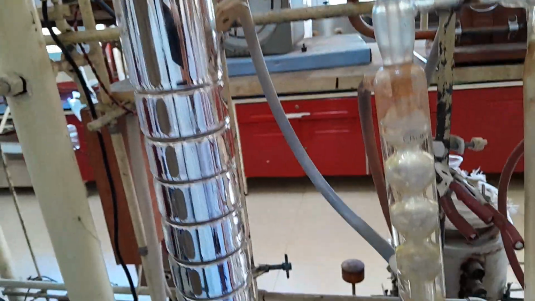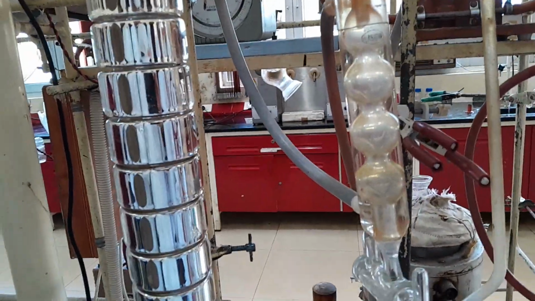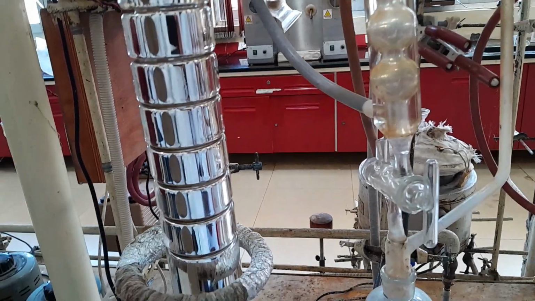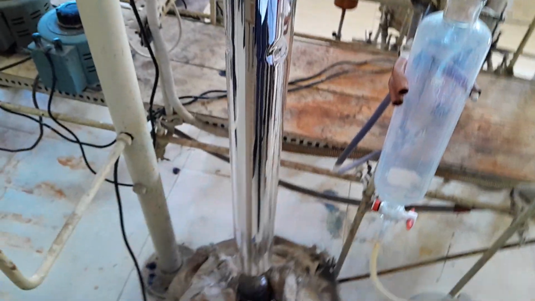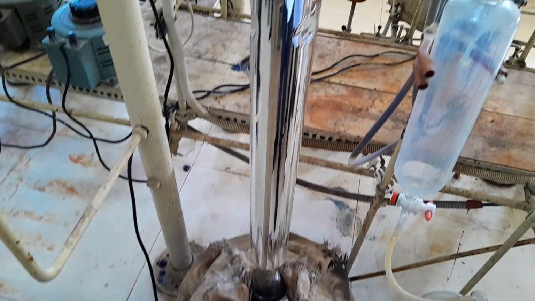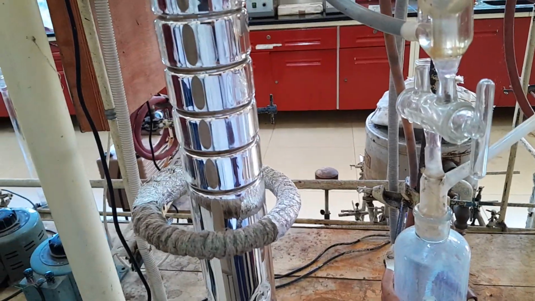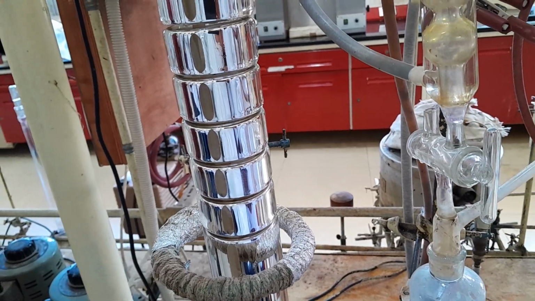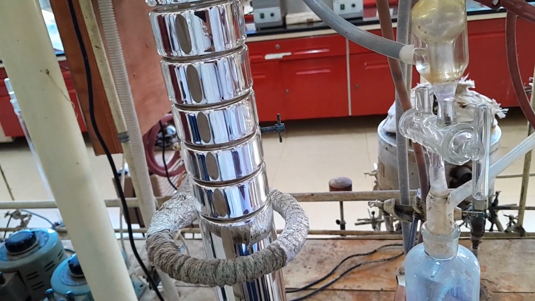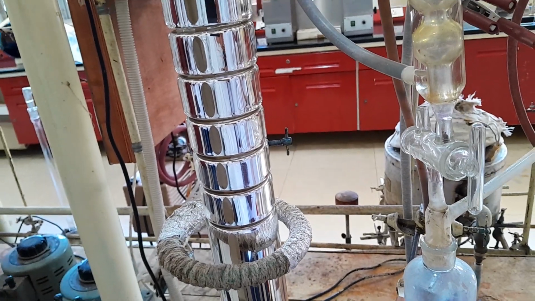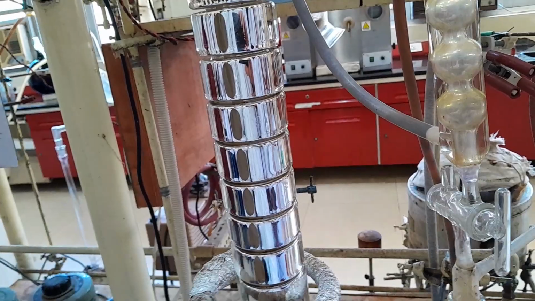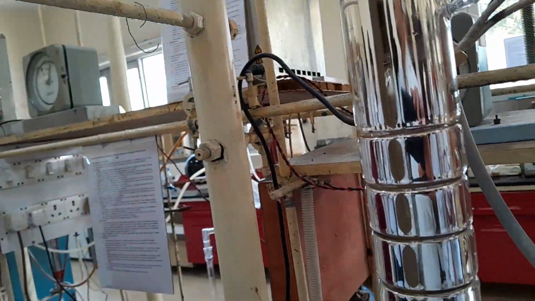What does it mean? Crude oil should be stabilized in nature. This is a very, very important question which has been asked in interviews also. What does it mean?